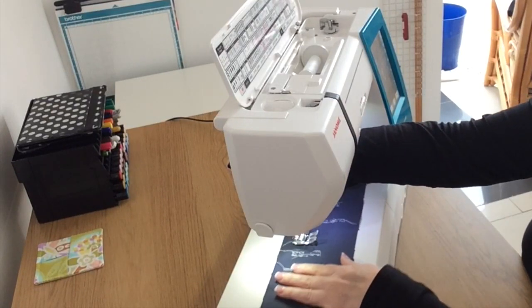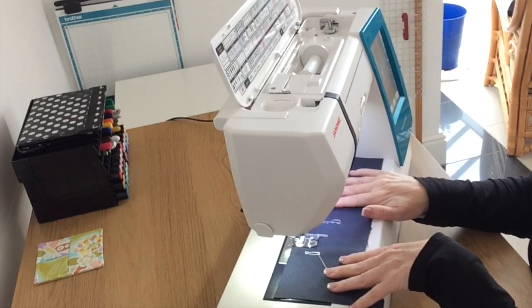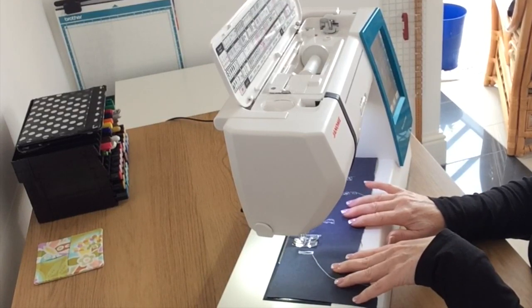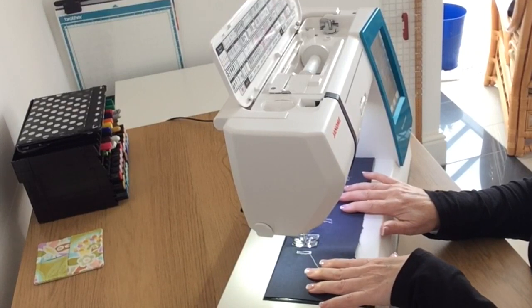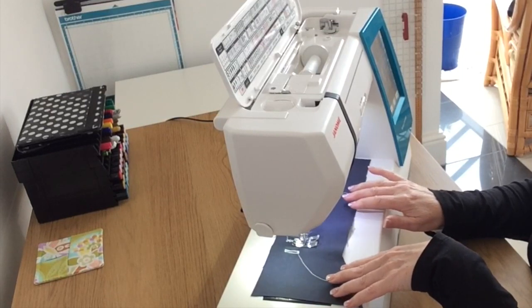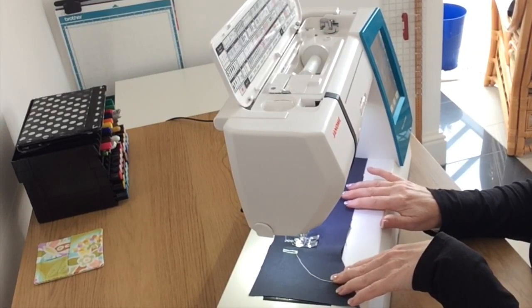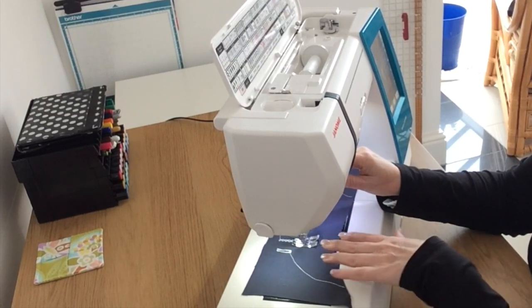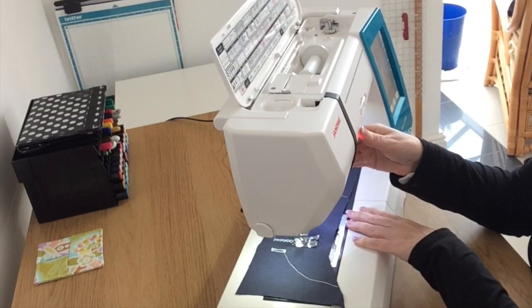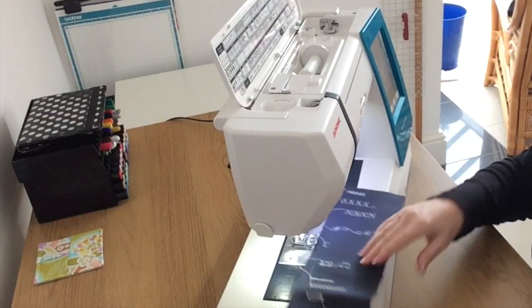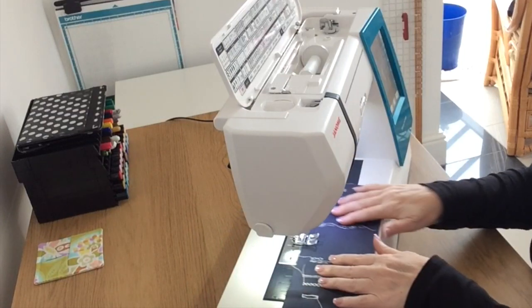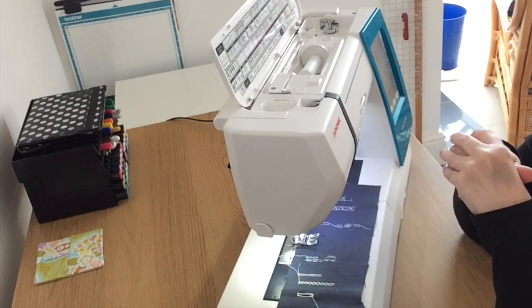I can do cross stitch. So there's a cross stitch design. So many different stitches that this machine can do and so much functionality really.